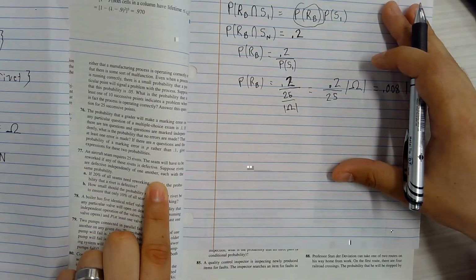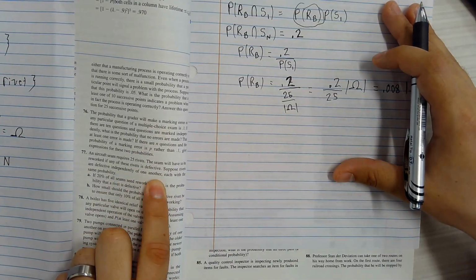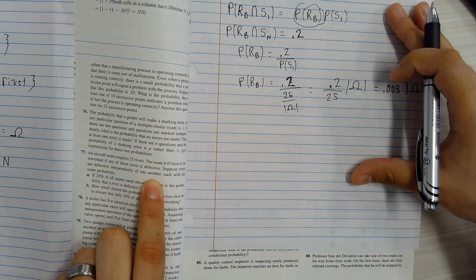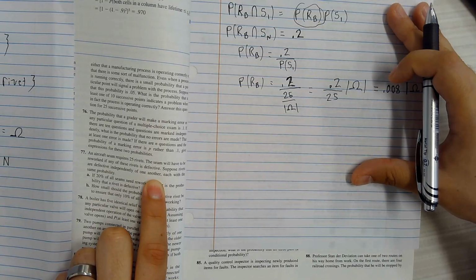Okay. Here's the issue. The rivets are defective independently of one another.